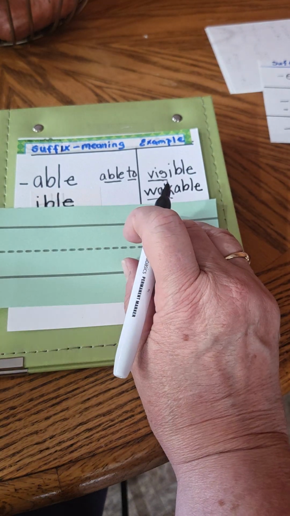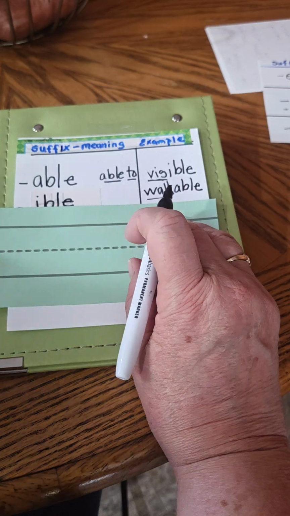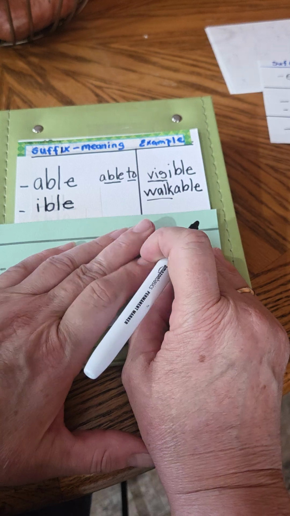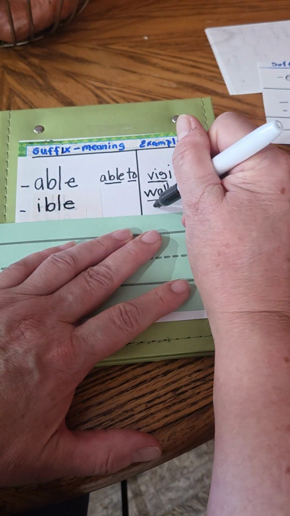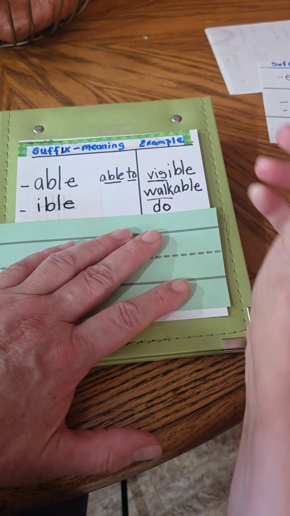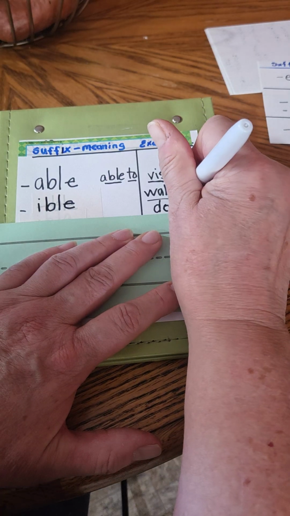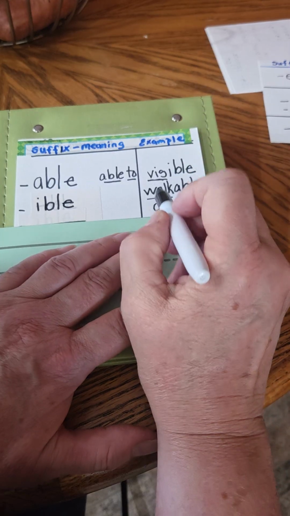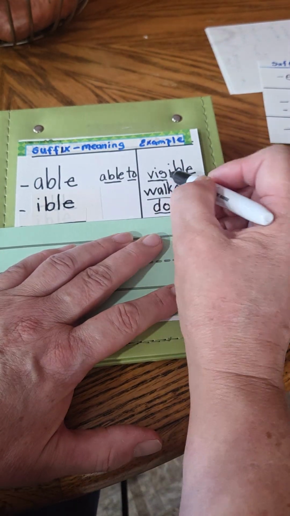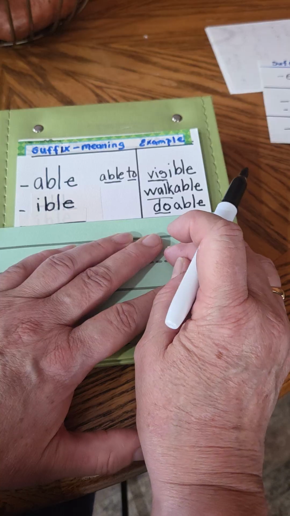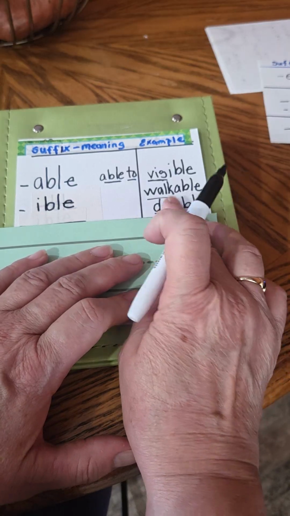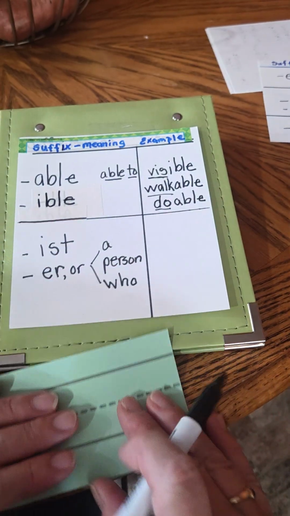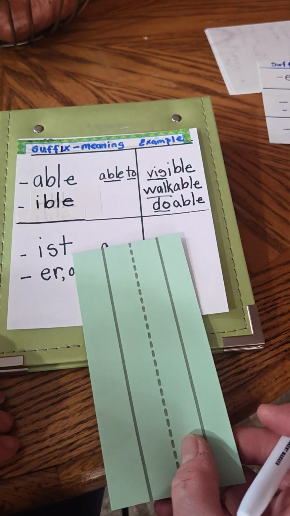It means it's not wet. It's cleared. It's easy to get around on. Walkable. Maybe you look at an assignment and you take the word do and you put able, doable. So some of the roots or the bases are actual words, and some are just parts of words. But they all have a meaning. Doable, walkable, visible.